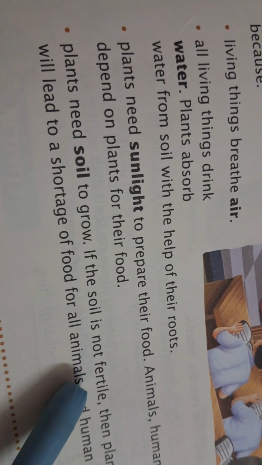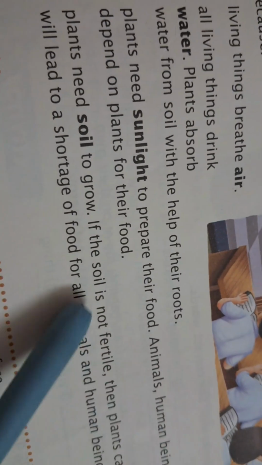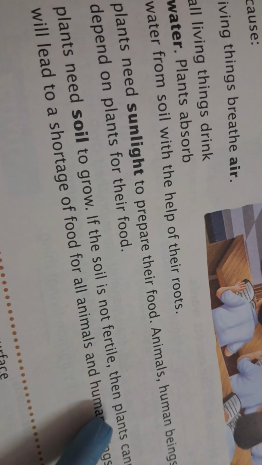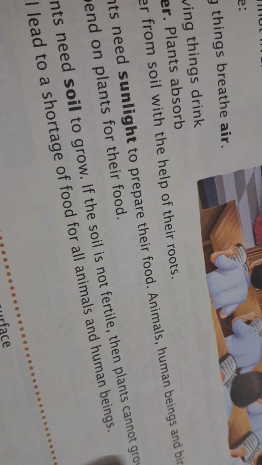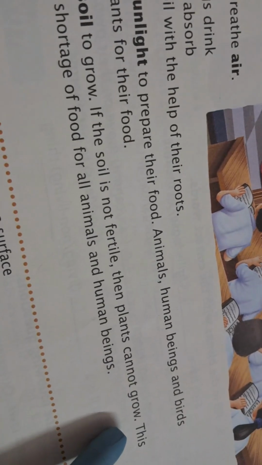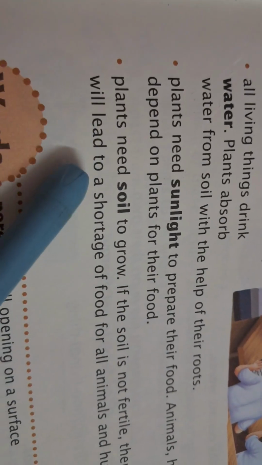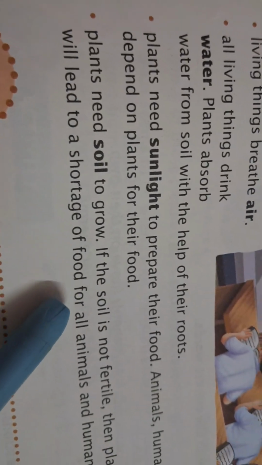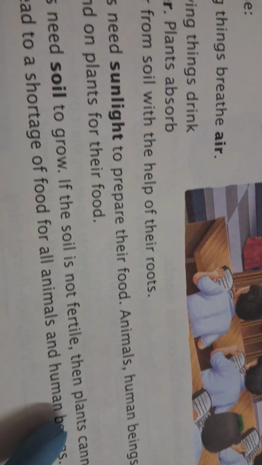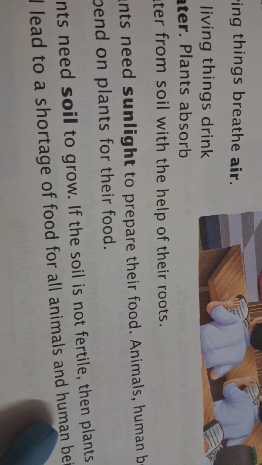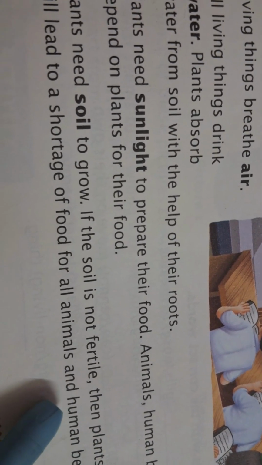If the soil is not fertile, then plants can't grow. This will lead to a shortage of food for all animals and human beings. If the soil is not there, this is the problem we will suffer.